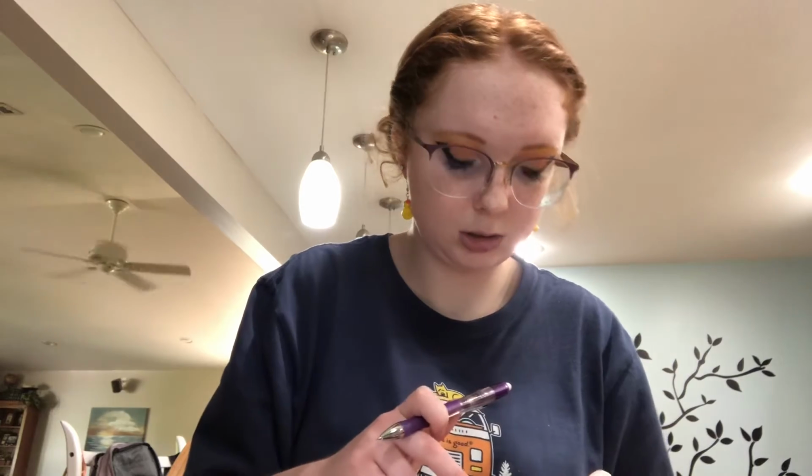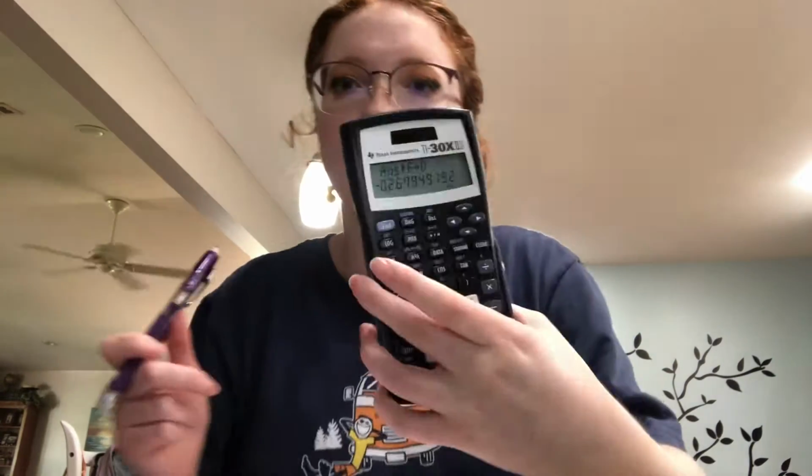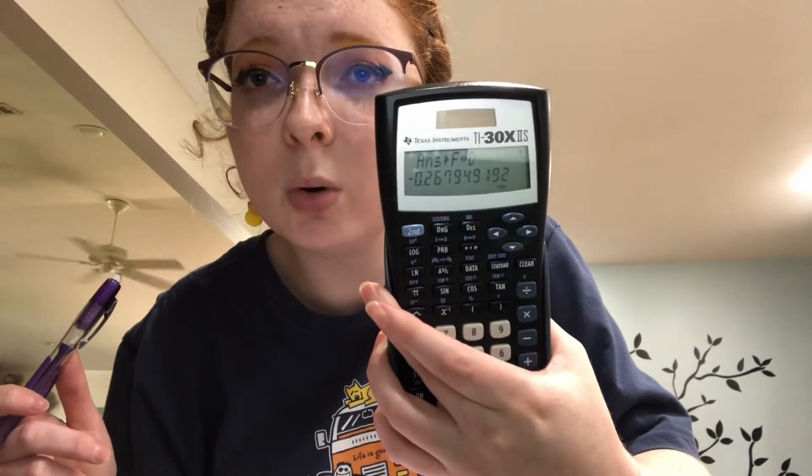So 1 minus, I guess that would be +2. Minus 2 divided by -2 plus 3. Then you solve that out and you get -0.27.